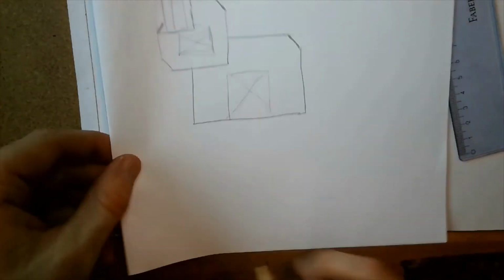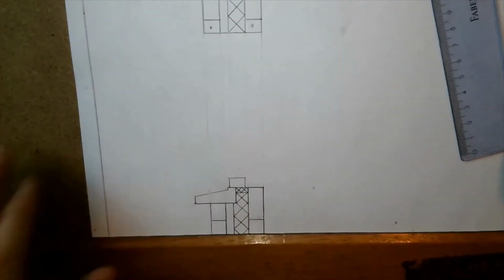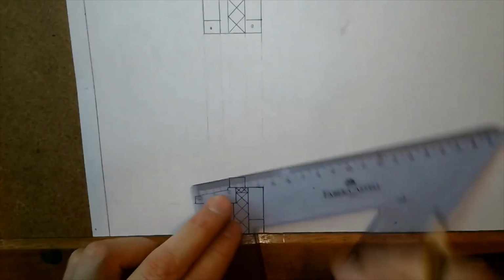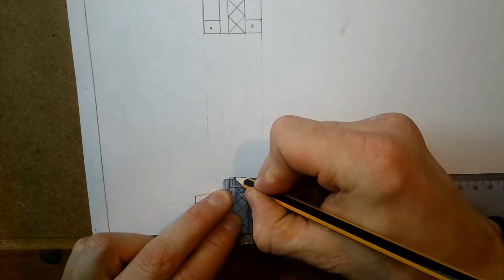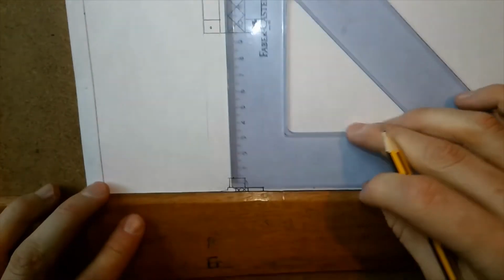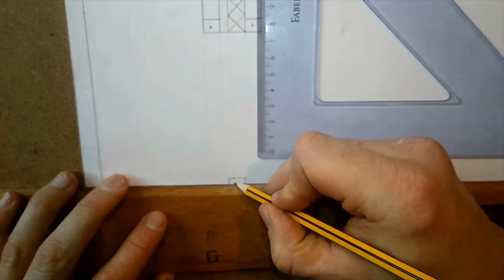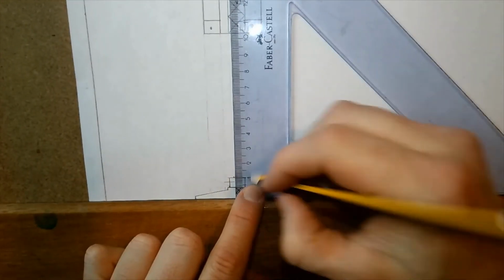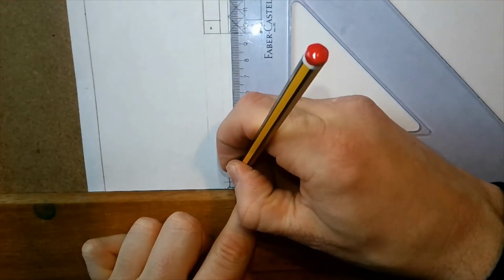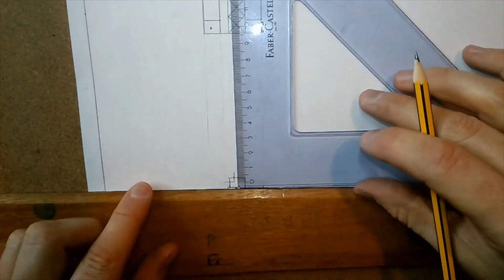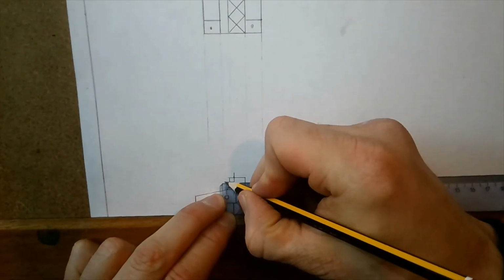What I've done there is I've drawn this fixed frame part. Next I'm going to draw the actual part that opens out, so I'm going to say 60 by 60 for that. So I'm going to go 3mm in there, roughly. 3mm down here. And as I said, I'm going to make that 60 that way, and 60 that way.